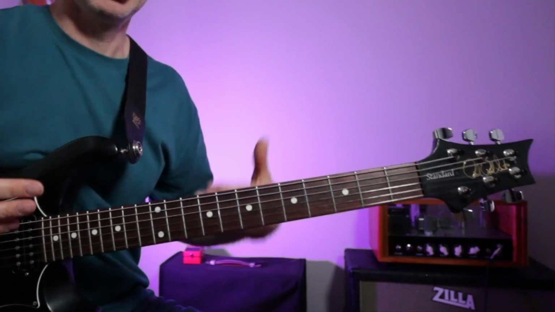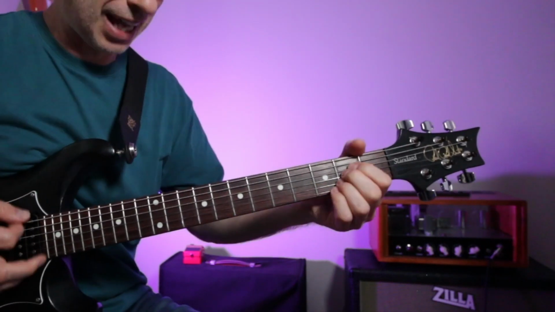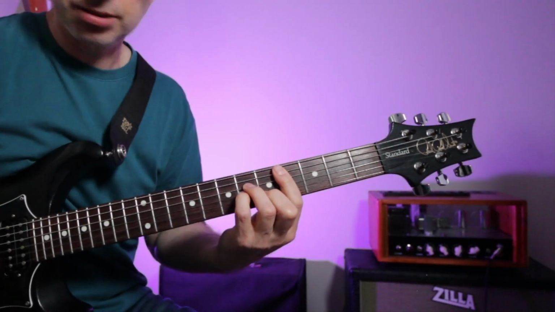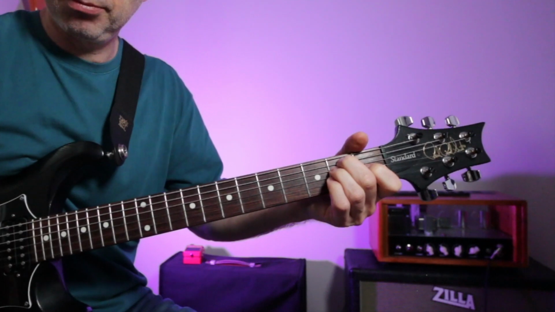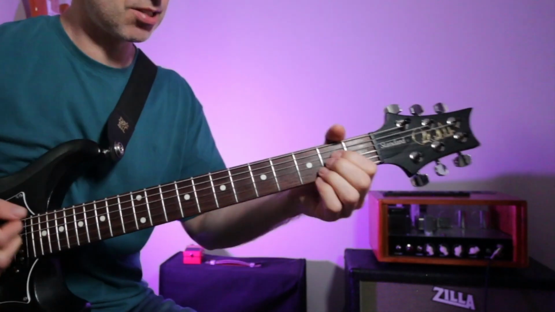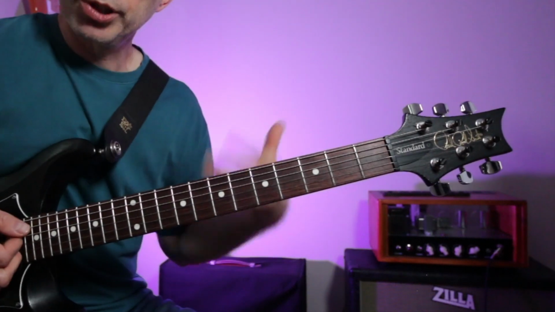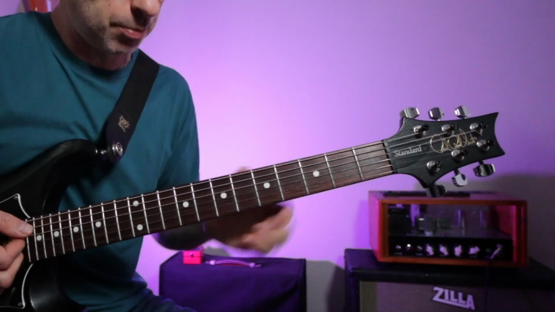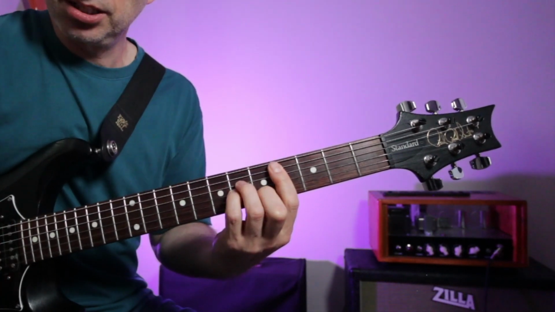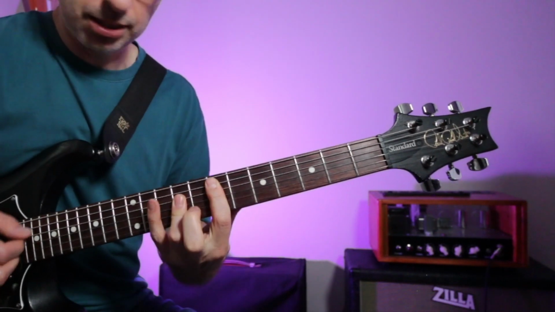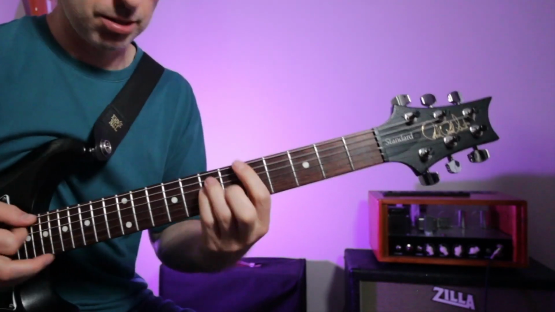Let's say we've got a very common, almost mundane chord progression like A, C sharp minor, D, E. This is an unpleasant, jumpy way of playing this. A, C sharp minor, back to here. We could make this a bit easier on ourselves and put the A up here. A, C sharp minor, D, E. It's a bit more compact now.